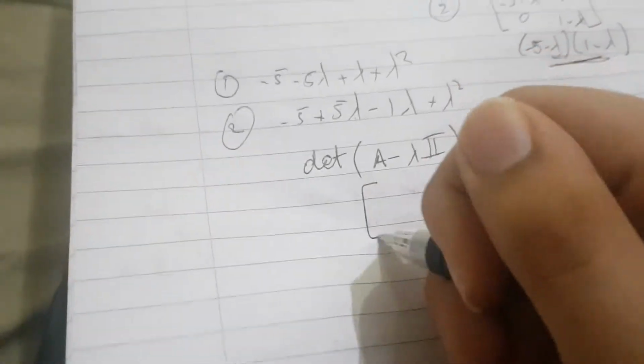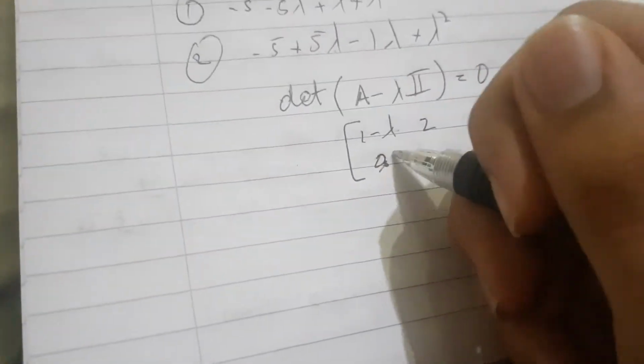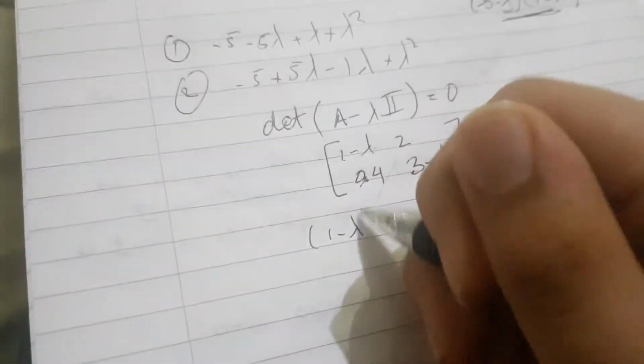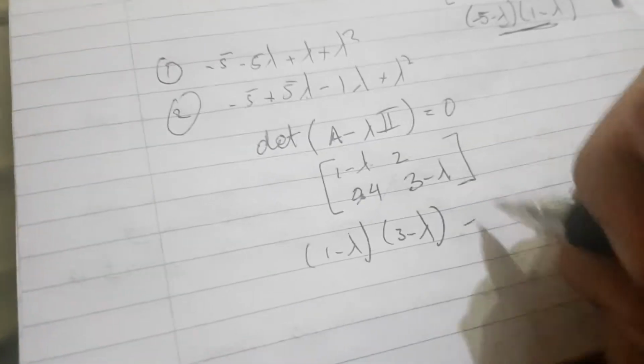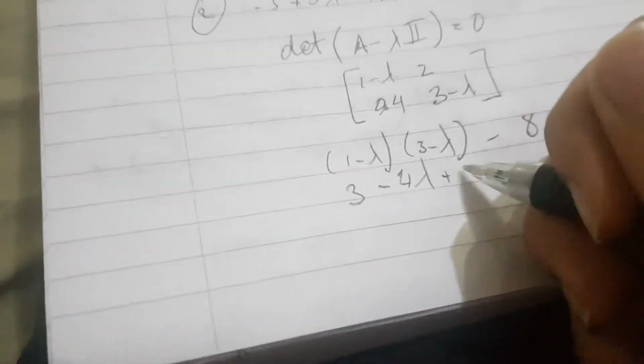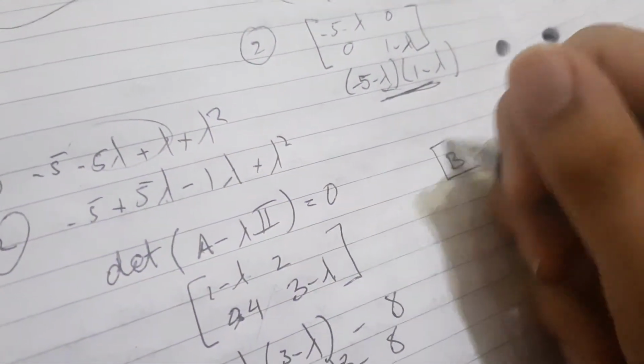Characteristic polynomial, we would have 1 minus lambda, 2, 4, and 3 minus lambda. Let's see, 4 times 2, wait, for 1 minus lambda, 3 minus lambda, 8. Alright, and then multiply this out: 3 minus 4 lambda plus lambda squared, minus 8. 3 minus 8 should give us minus 5. And this is negative, which is negative up here. Number 1 gives us a negative. Number 1 corresponds to matrix B, so our answer for multiple choice would be B.